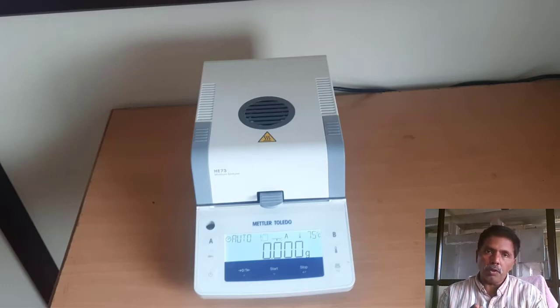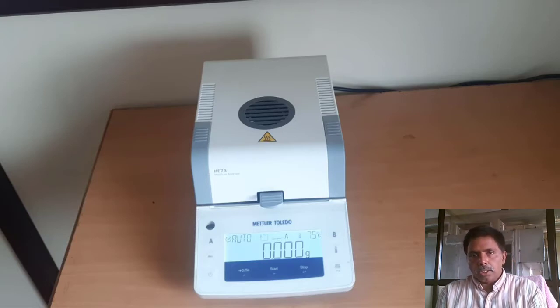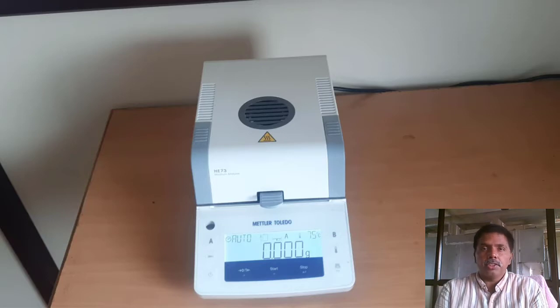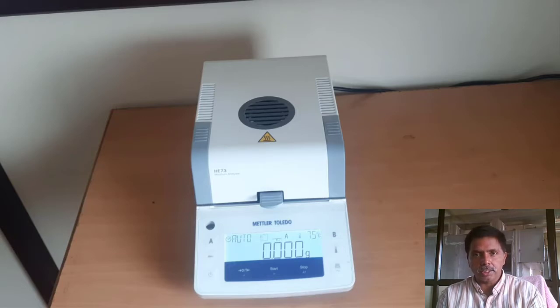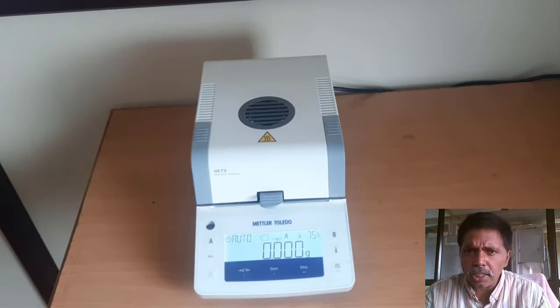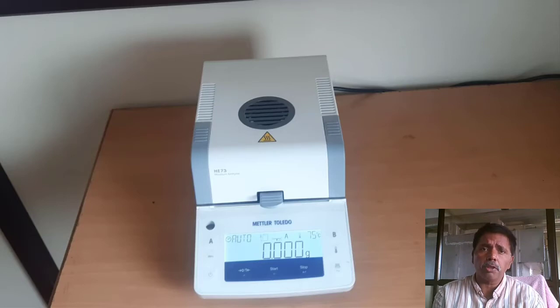Today I will demonstrate the solar dryer design facility available at Rajiv Gandhi Memorial College of Engineering and Technology. What is the need of a solar dryer? As all know, long run storage of product.